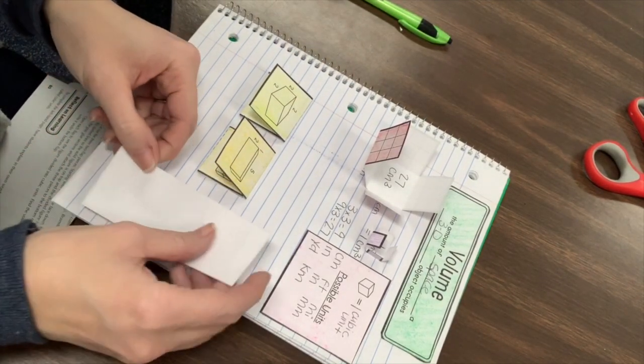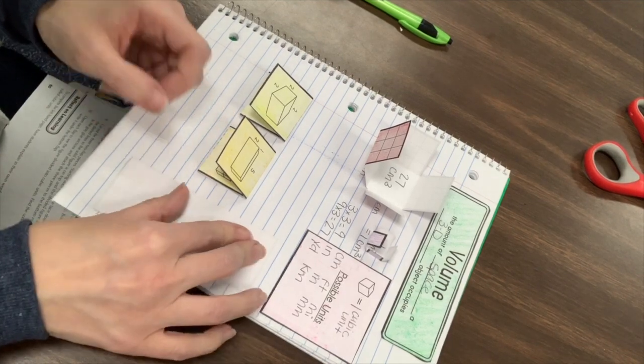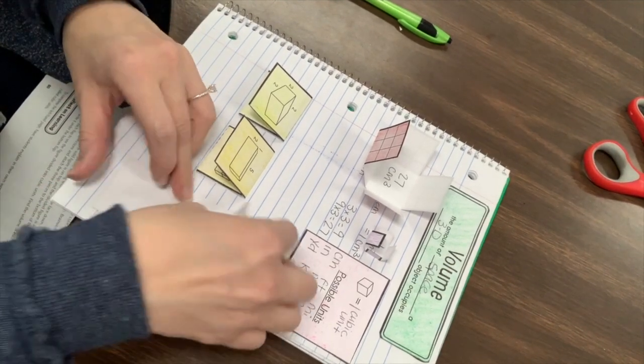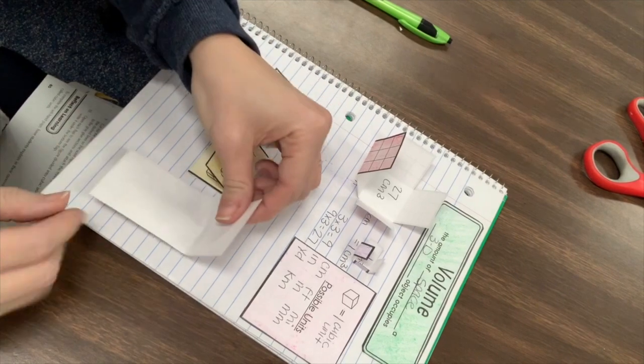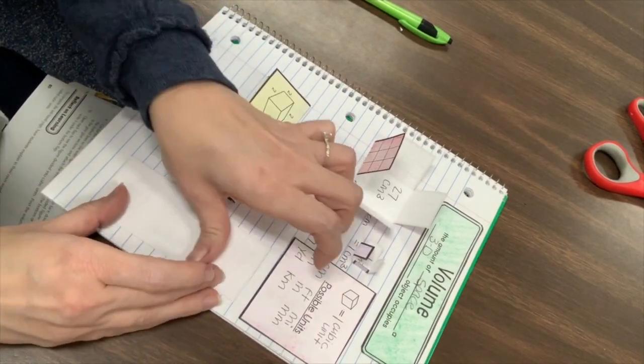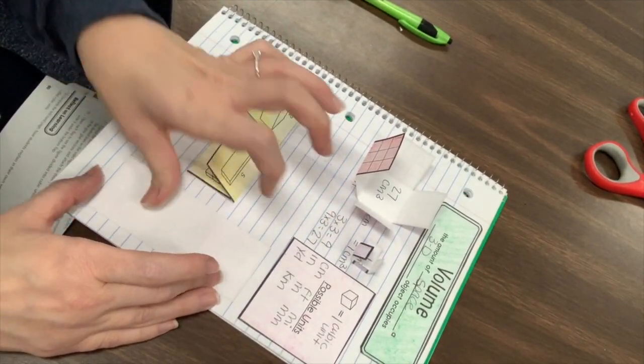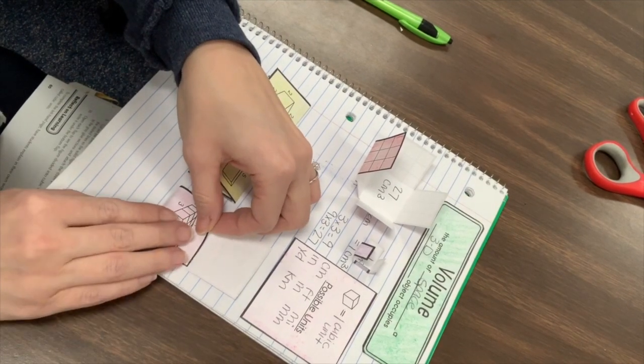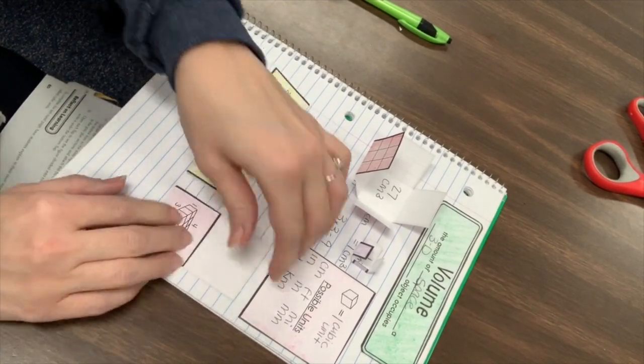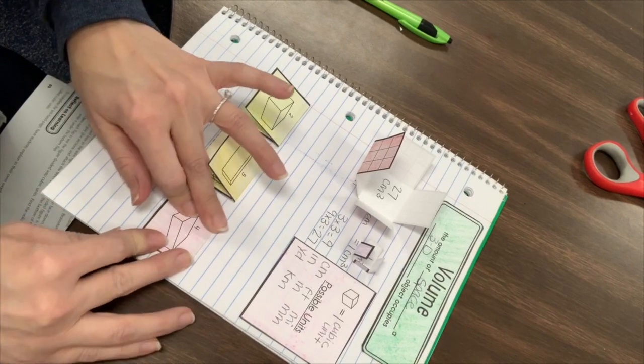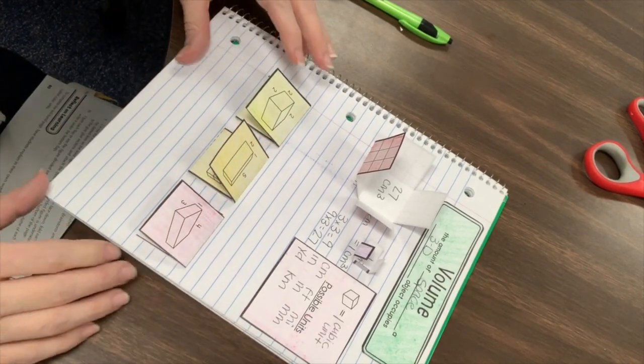Okay, and last one. Oop, I did it backwards again. Okay. So like this, and like this.